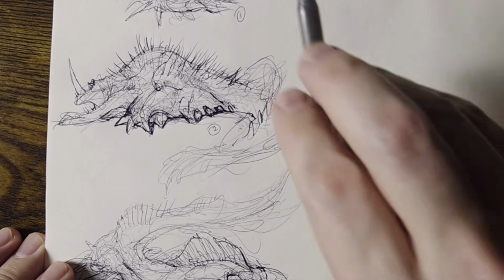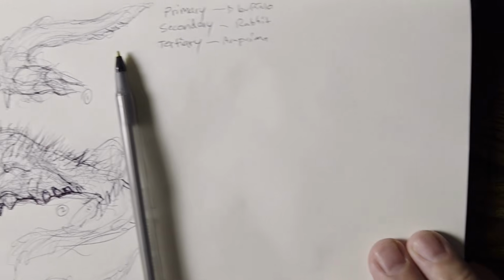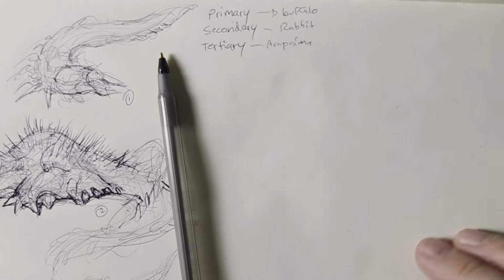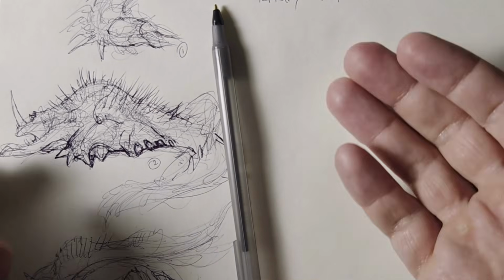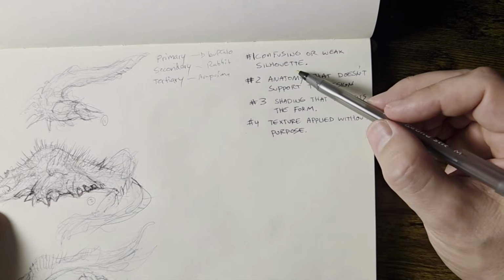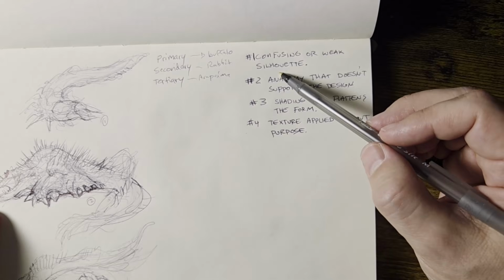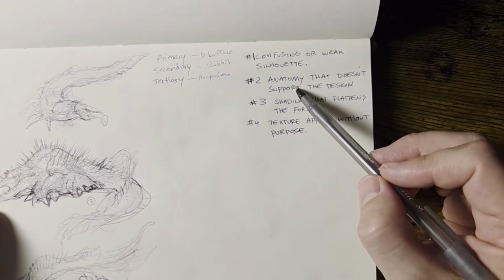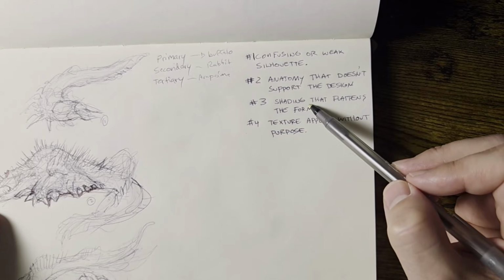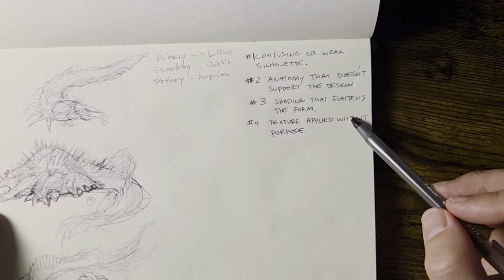All right. We are going to move over here, and I'm going to show you how we can build our worm creature based on what we have here. Come on the journey with me. All right, so I've listed over here the 4 main things we're going to talk about today. Confusing or weak silhouette, anatomy that doesn't support the design, shading that flattens the form, and texture applied without purpose.